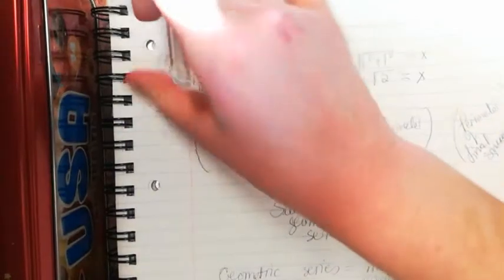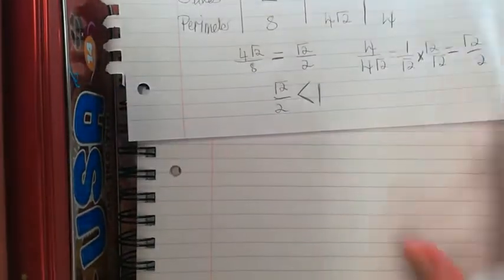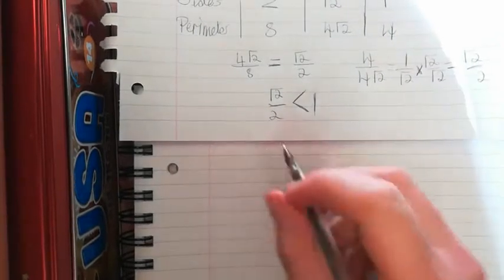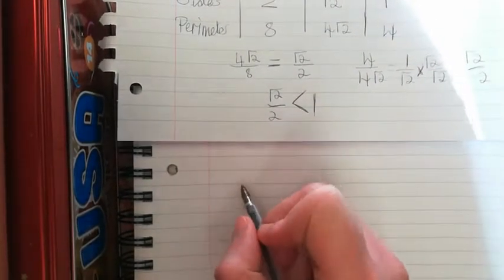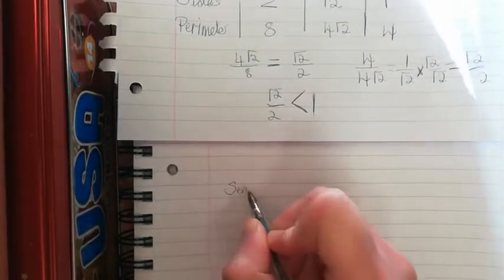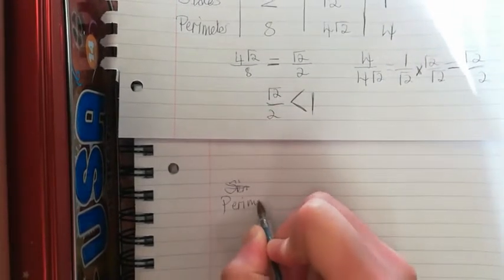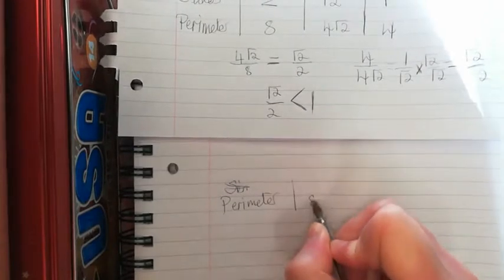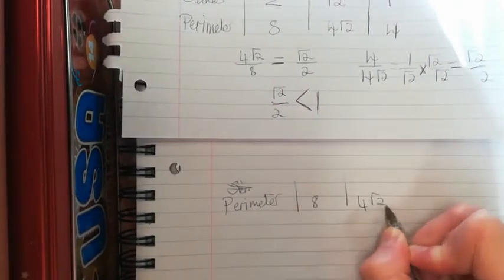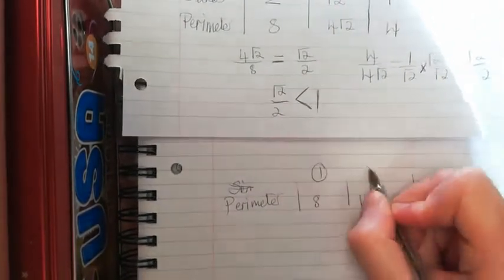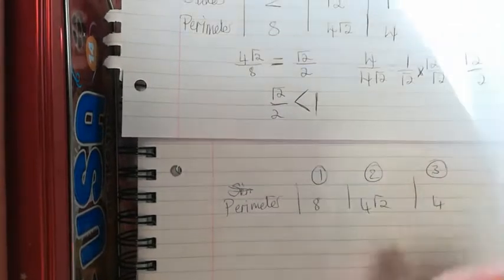So I'm just going to go on to another page so we have a bit more room. So we've established that our series is, for the perimeter, so we're dealing with perimeter, not sides. So the perimeter of the first one is 8, then 4 root 2, then 4. That's the first, the second term and the third square.